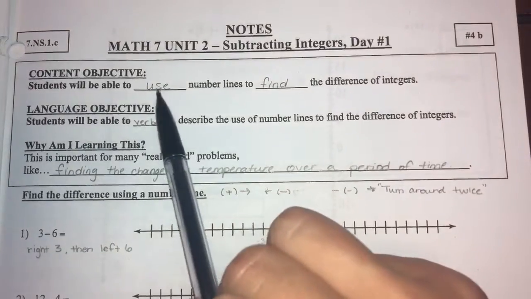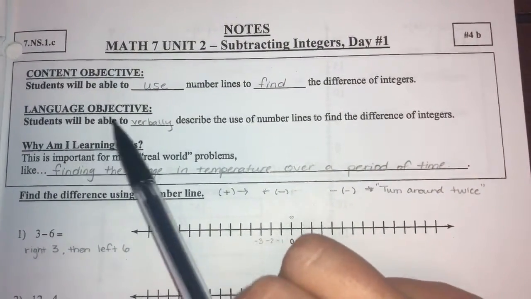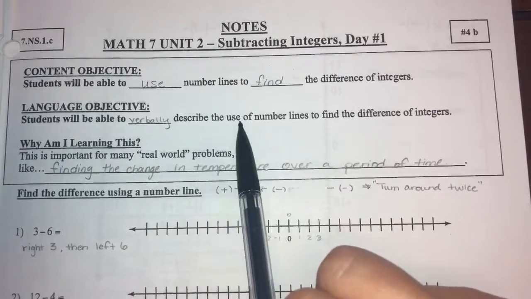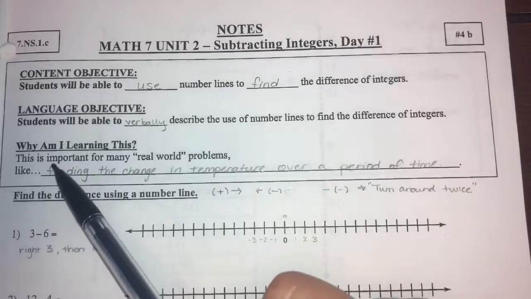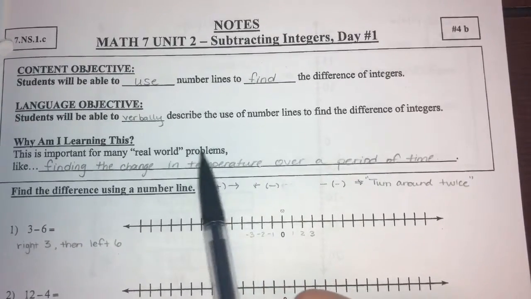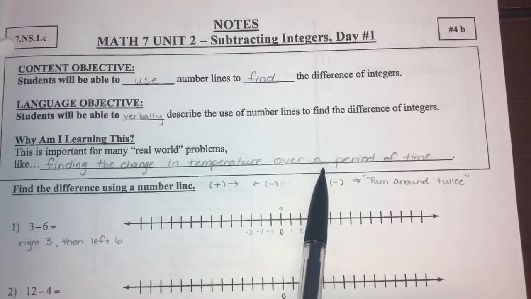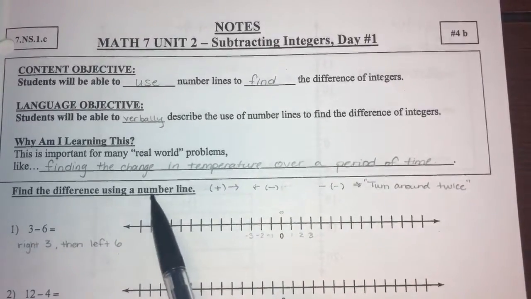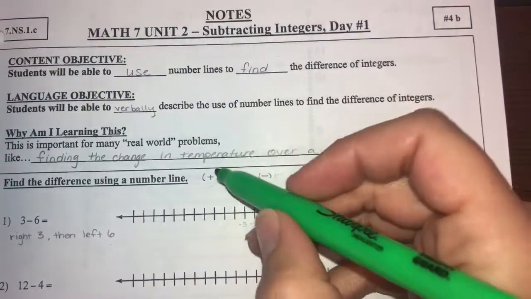So today students will be able to use number lines to find the difference of integers. Students will be able to verbally describe the use of number lines to find the difference of integers. And this is important for many real-world problems like finding the change in temperature over a period of time.